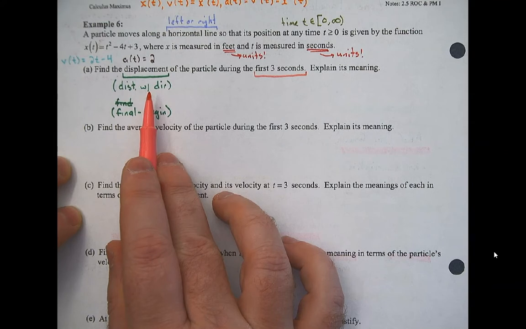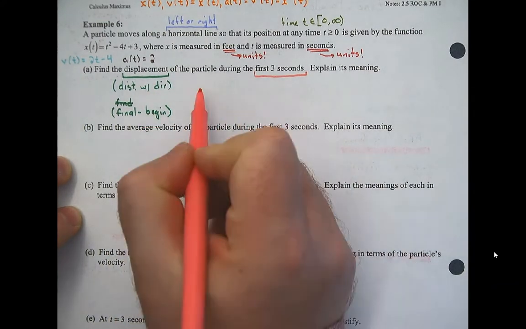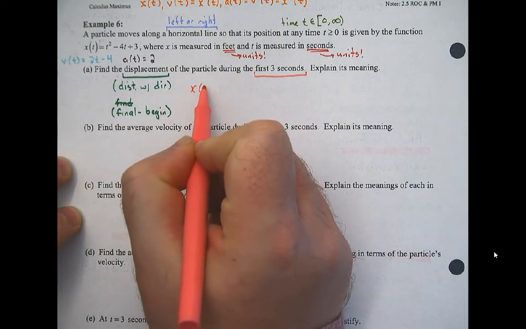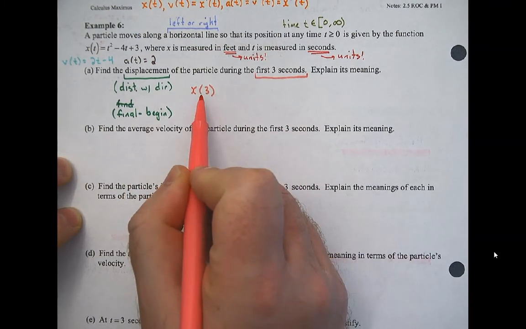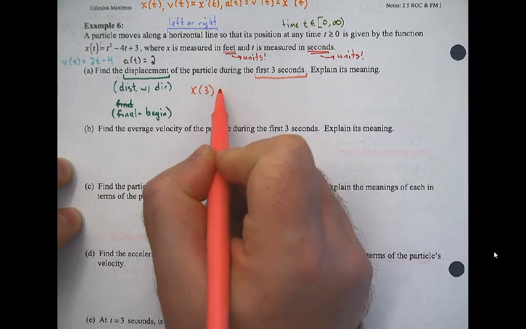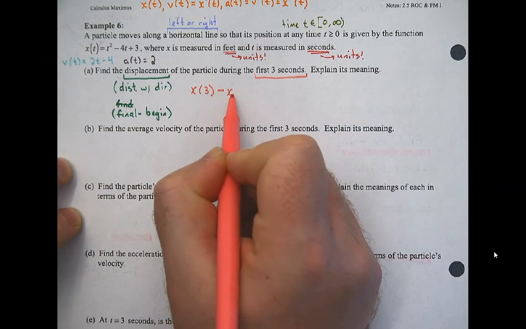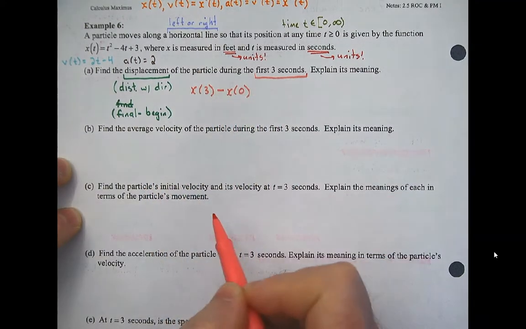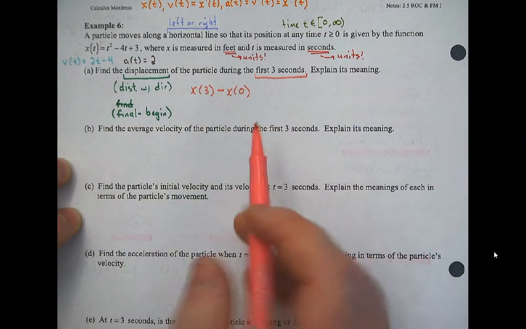So I would say x of 3. That would tell me where I am after 3 seconds. That would tell me my position after 3 seconds. And then I want to subtract my position at 0 seconds. And how would we find these? We'd just plug and chug.